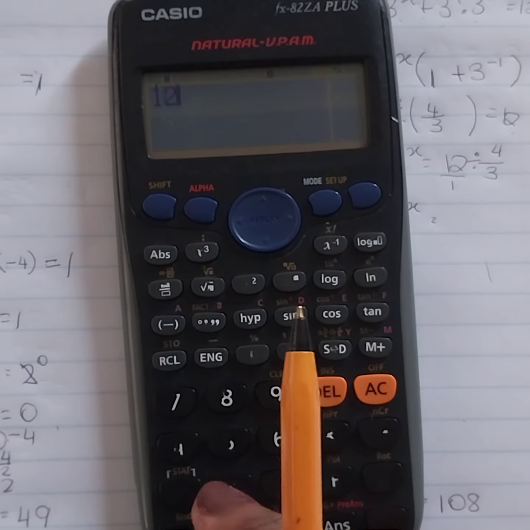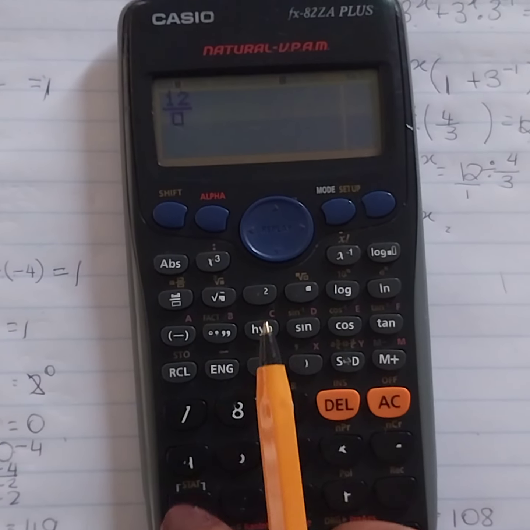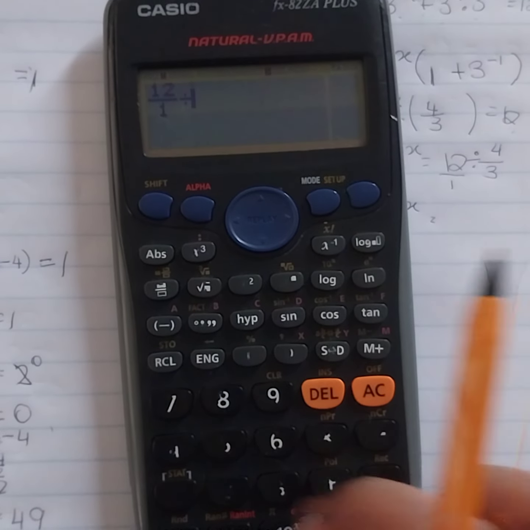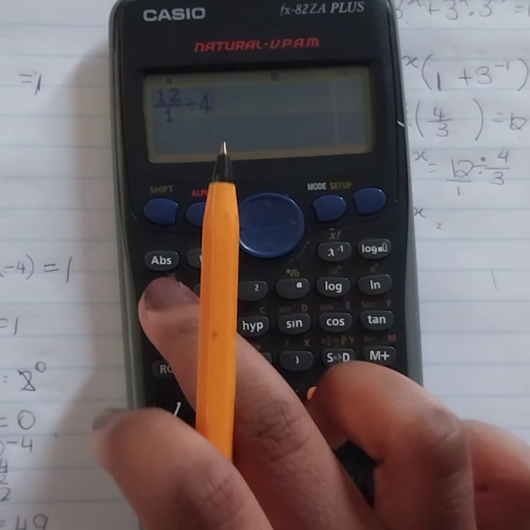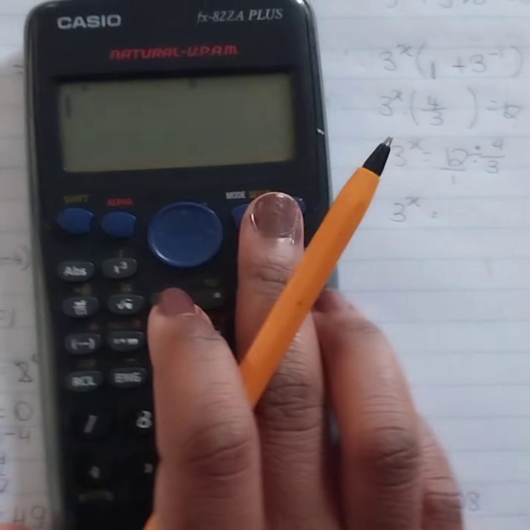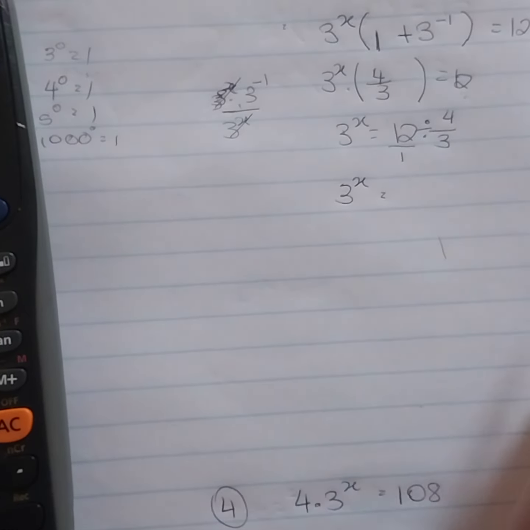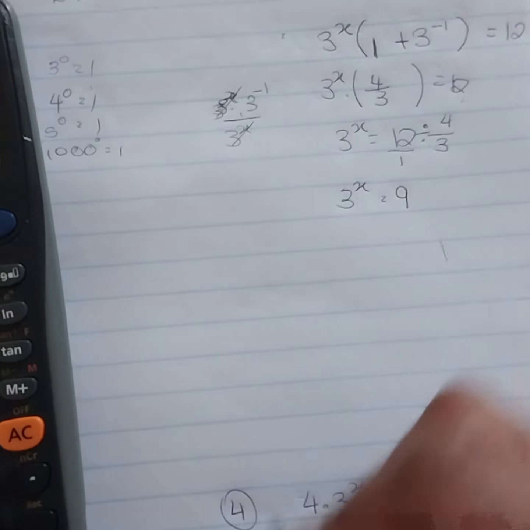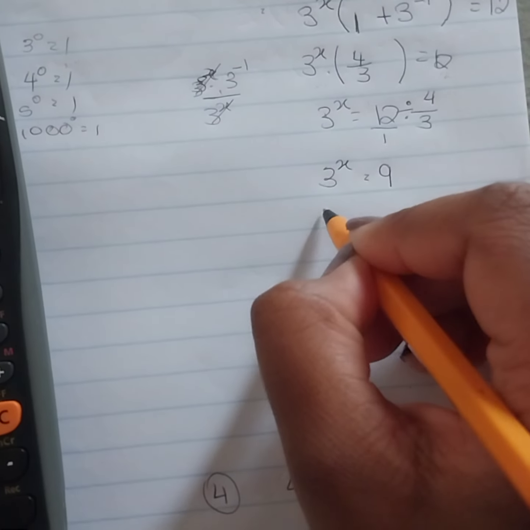So if I say 12 divided by 1 and then divide over 3, it's still the same answer, so don't stress, it's okay. Okay, there we go. Now you can make the bases the same.